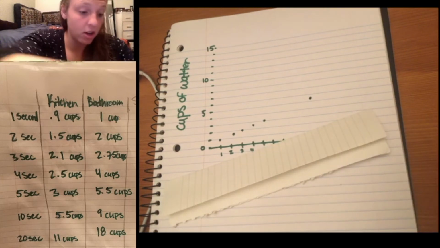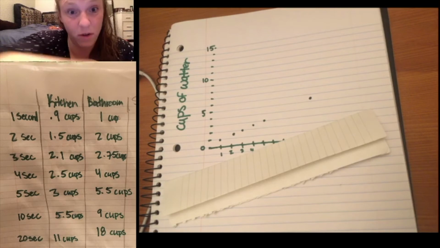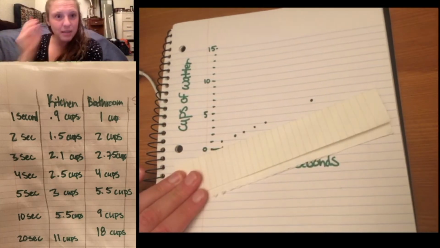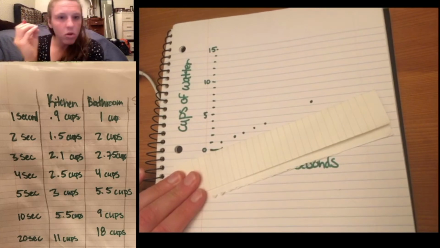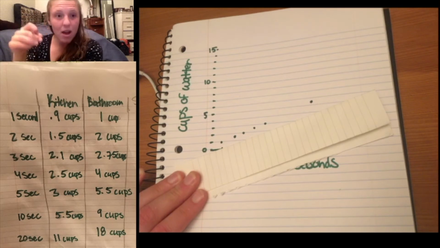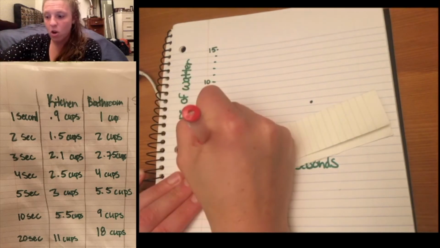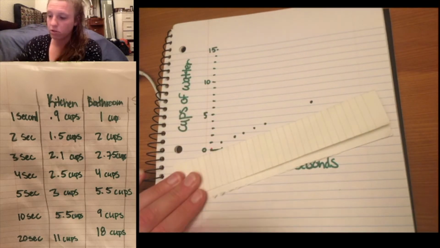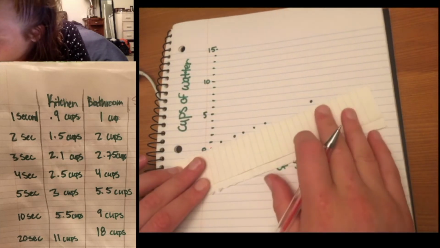going to do this in a lighter color, so sorry if you're not going to be able to see it as well. And the one thing I do know is at 0 seconds, 0 water has come out of that faucet. That's something that's really important to remember. The math we're doing right now, we're going to be looking at a lot of patterns that always meet here at 0, 0. They're called proportional patterns.